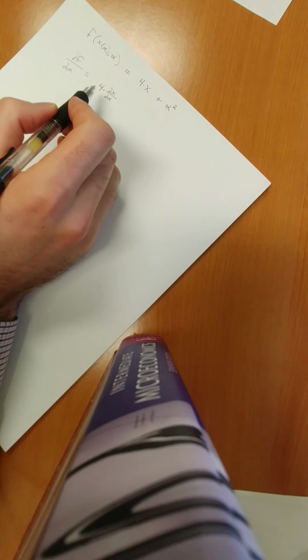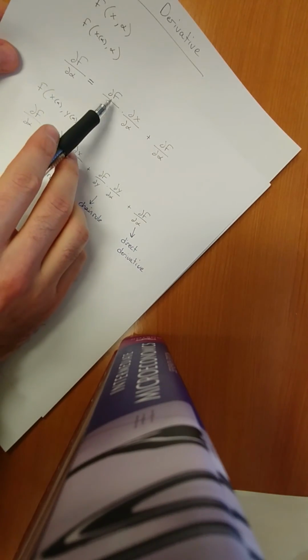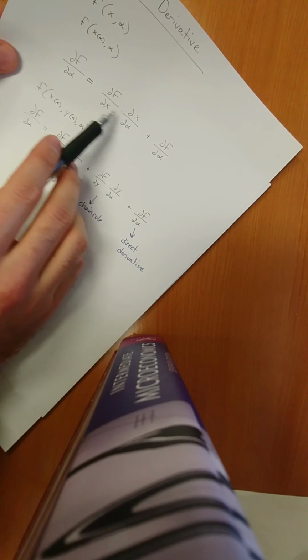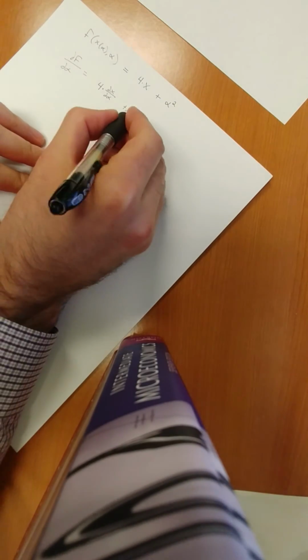This is my chain rule term. If we go back to our example, we have a chain rule term where we have the derivative of the function with respect to x times the derivative of x with respect to alpha. So that's what we've just done here. Now we need our direct derivative. The direct derivative is 2 alpha. So this is my total derivative with respect to alpha.